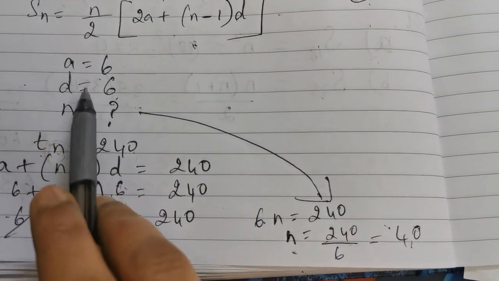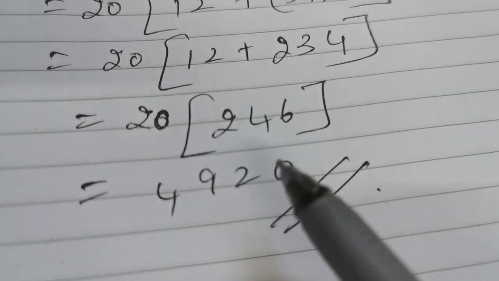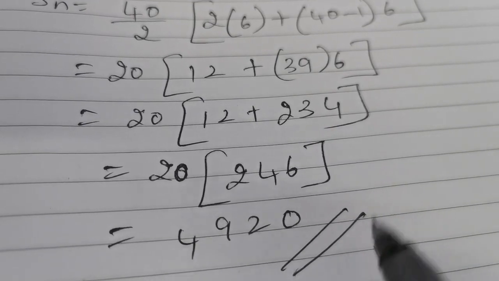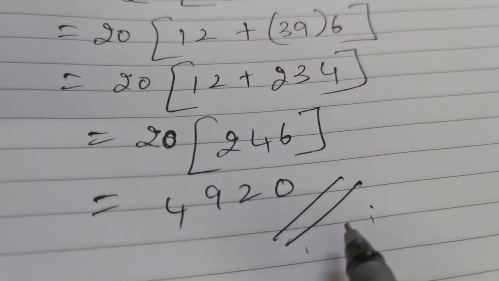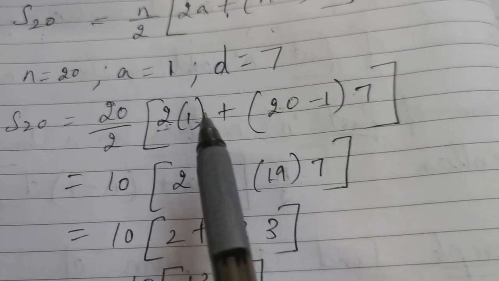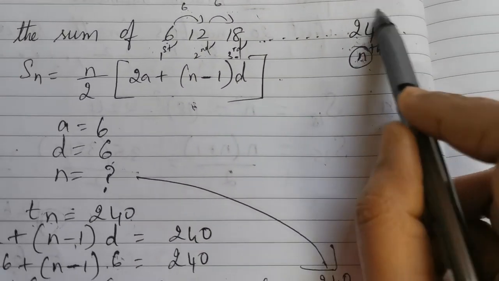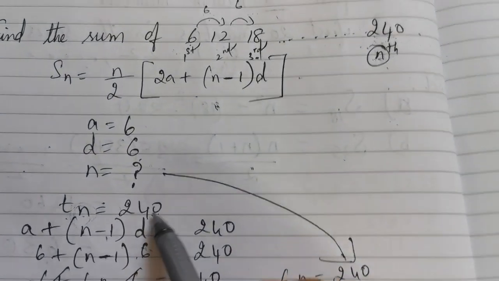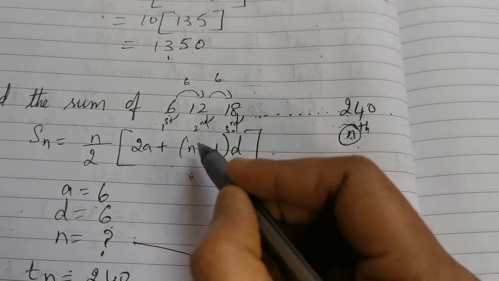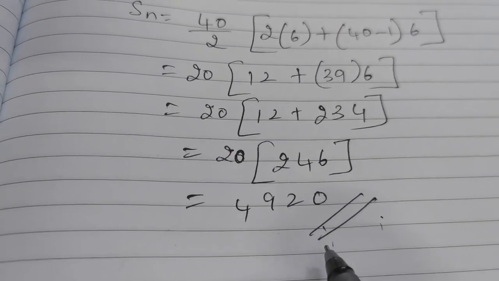Now we have a, d and n as 40. You apply it in this formula, substitute all n, a and d values, calculate and find your final result. So it is very easy. Check whether n is given in the question. If n is given, you can directly use the formula. If n is not given, find n using the Tn formula by equating the last term to Tn, and then find the sum by applying the same formula which you used in the previous problem. So this is the answer for this. Thank you.